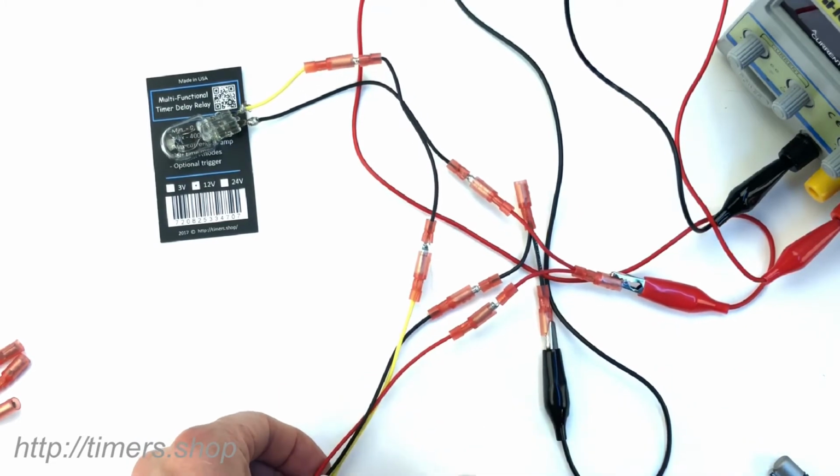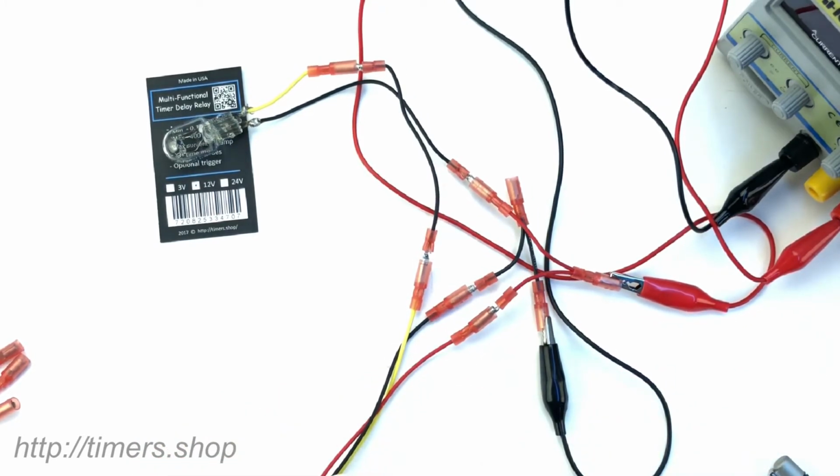If using it for the car, for example, there's a lot of lights that are controlled by the ground and not by the power. So you would need the negative output or sink output timer that connects your load to the ground. You can obviously change the wiring and rewire your lights, but sometimes it's inconvenient to do that.